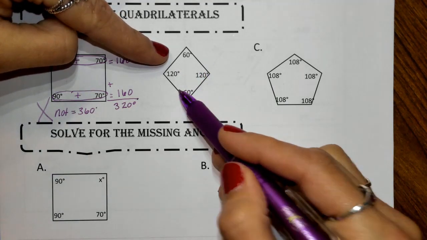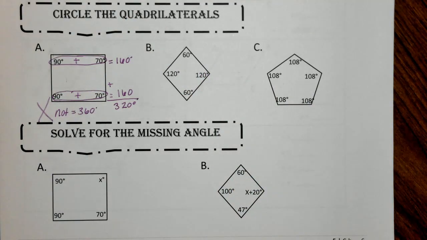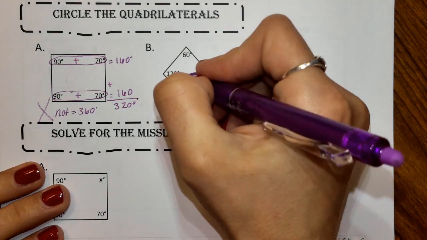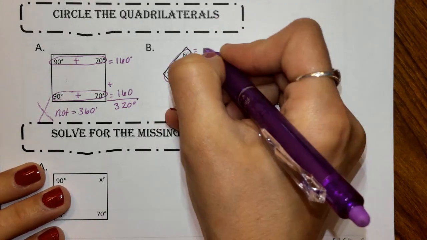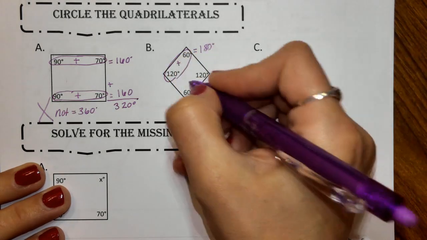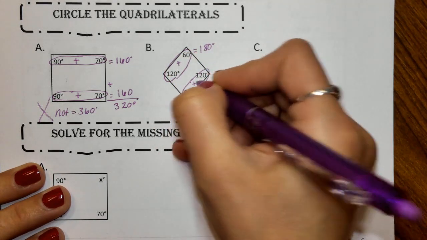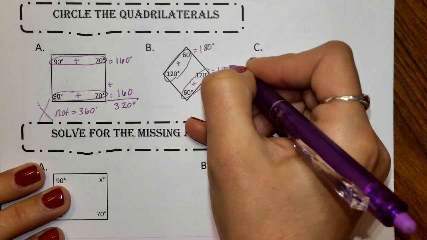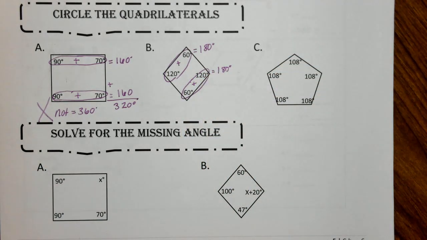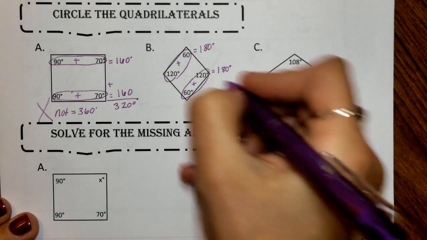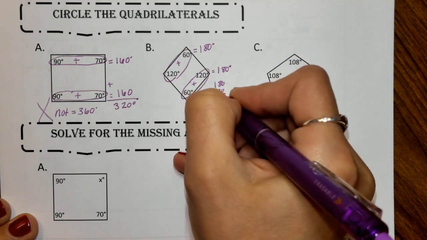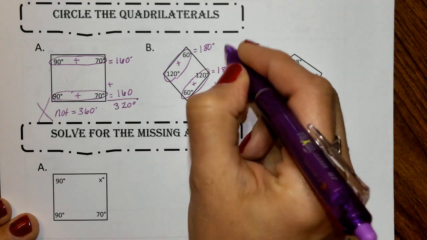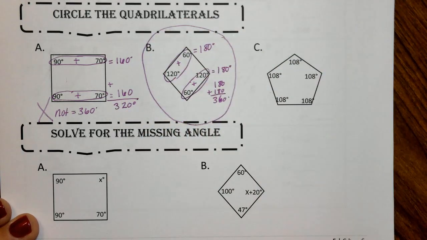Take a look at B. 1, 2, 3, 4. All right, we got 4 sides. Let's check out our angle measurements. Here we have 120 plus 60, giving us 180 degrees. We have 60 plus 120, giving us 180 degrees. And there's several you probably already know, 180 plus 180. If we add these 2 together, we're going to get that magic number, 360 degrees. So B is going to be a quadrilateral.